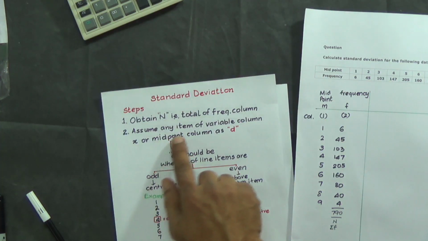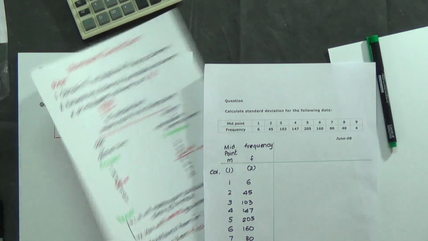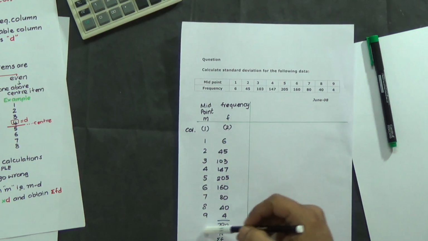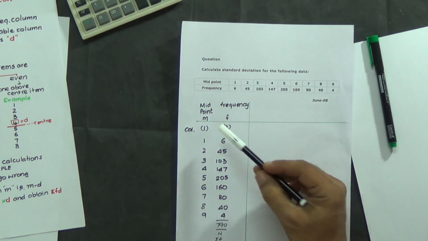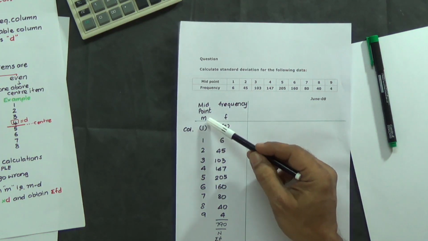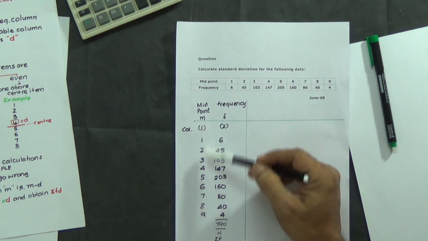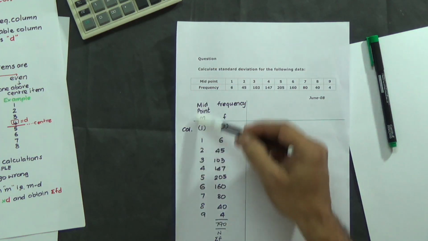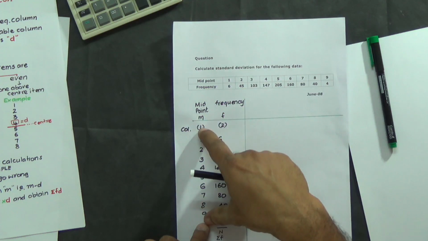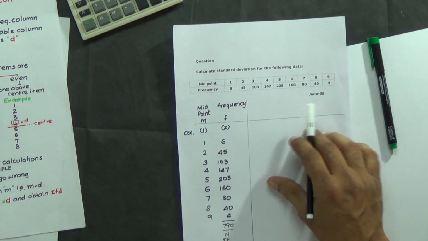Next step, assume any item of the variable column. This column is called the variable column. In a discrete series, this is called x. In a midpoint series, a class interval series, this is the midpoint, called m. Either x or m, this is the variable column. Now we'll have to assume one of these items, from here to here, as a deviation, as d. Here there's a small tip.